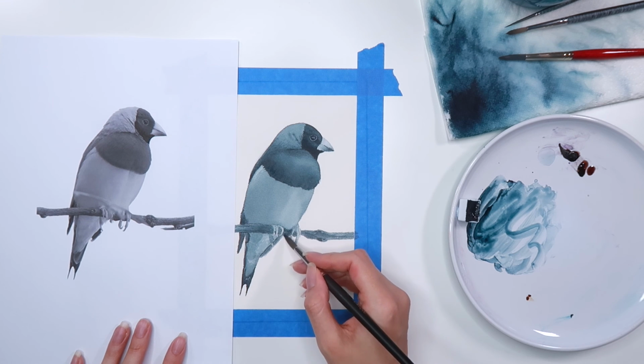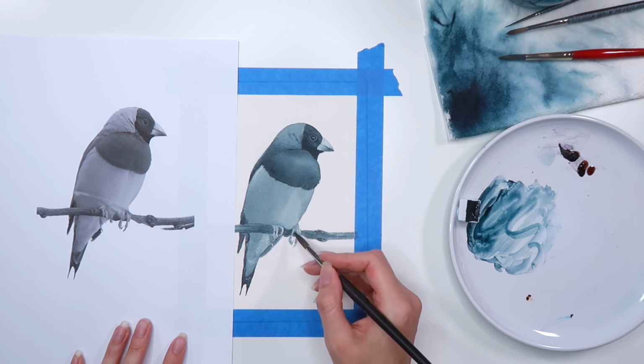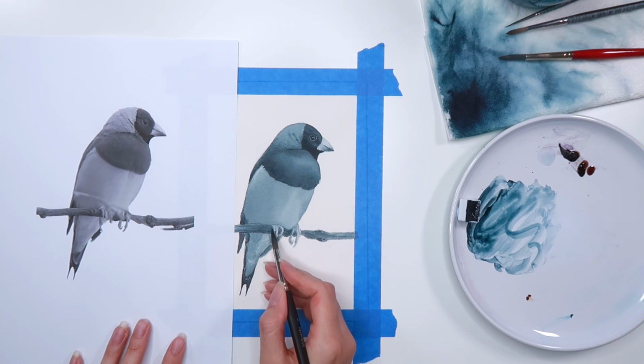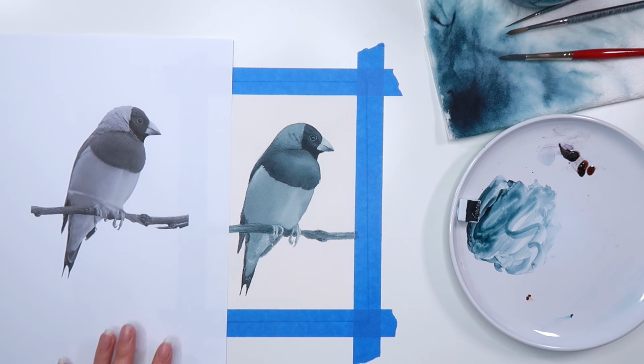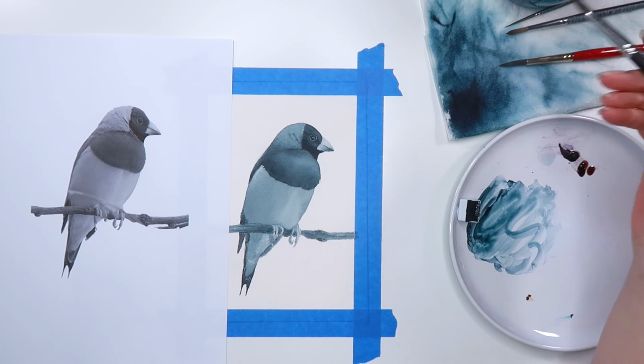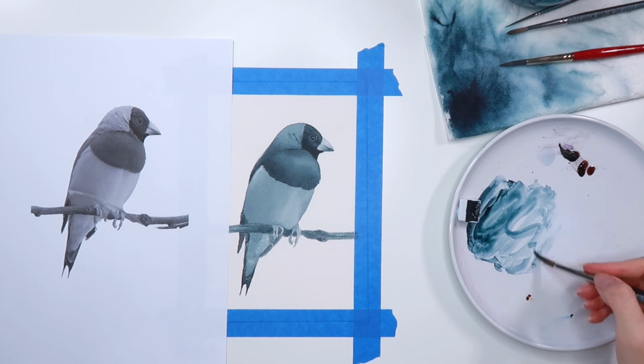Deepening up the branch again between all the little toesies, separating them a bit more, making them pop a little bit, bring them to the foreground. And that is why values and shading is important as well. You can use it to push things back and pull things forward.